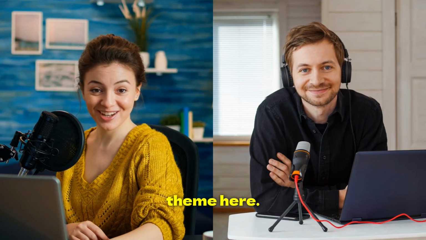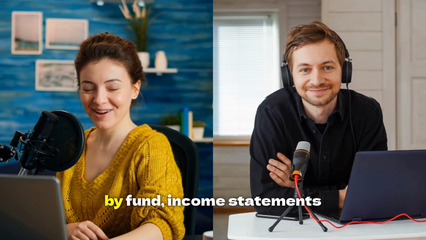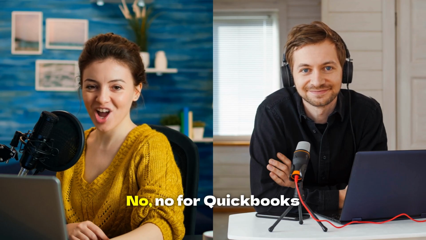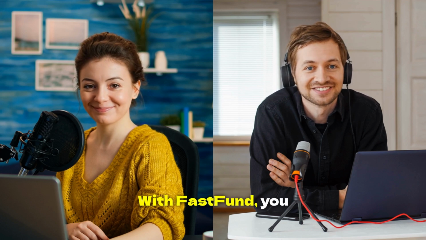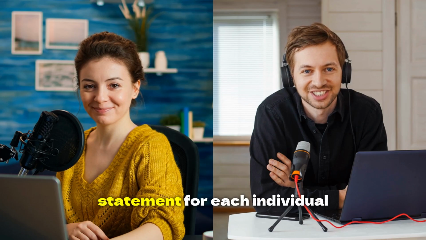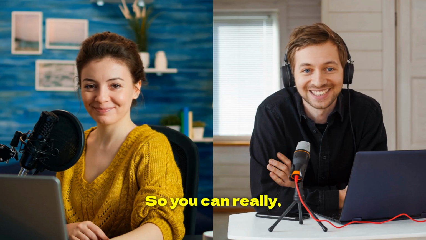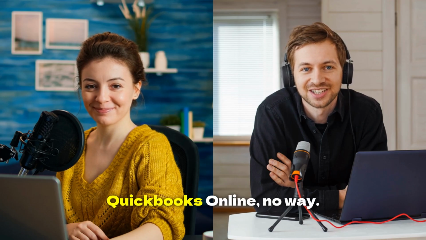I'm seeing the theme here. And then, of course, balance sheets by fund, income statements by fund. Yes, yes for FastFund. No, no for QuickBooks Online. It comes back to that fundamental difference in how the two systems handle funds. Right. With FastFund, you get a complete financial statement for each individual fund, so you can really see what's going on. QuickBooks Online, no way.